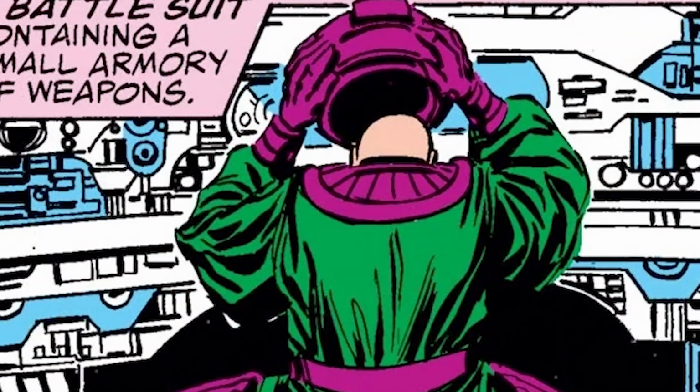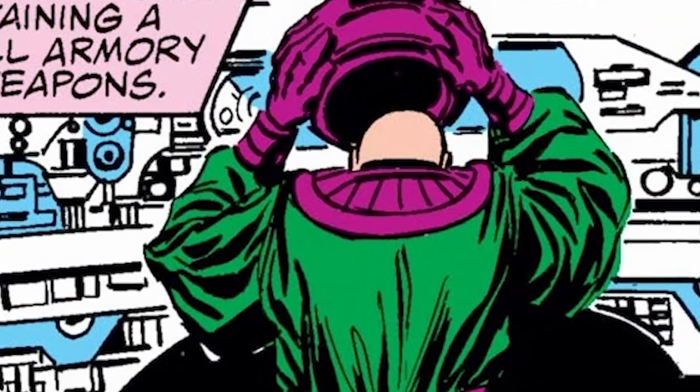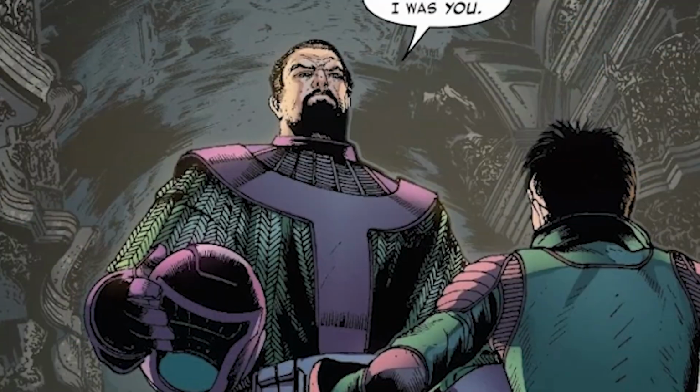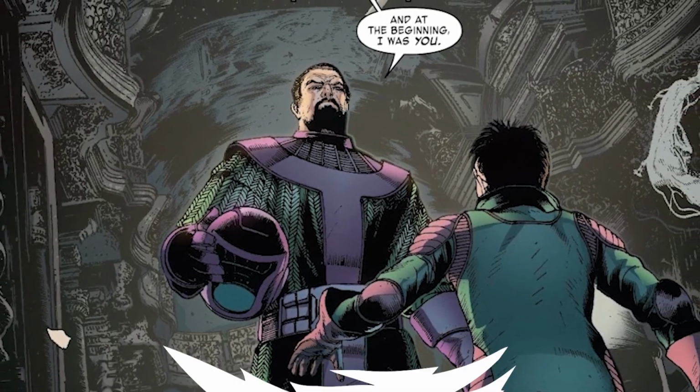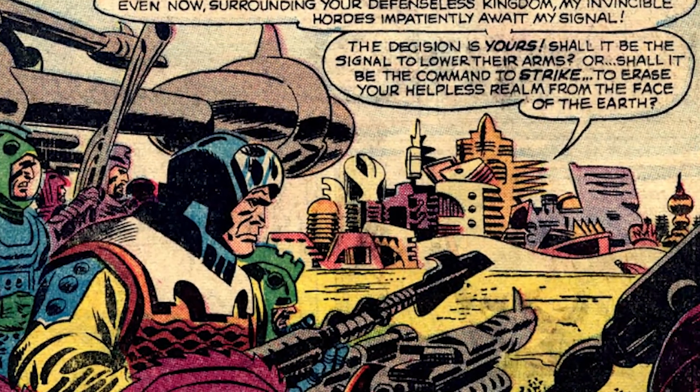Kang the Conqueror is said to hail from the 30th century, believed to be the future or a version of the future of Earth 616. Kang's home reality, however, is known as Earth 6311, sometimes also referred to as Other Earth.